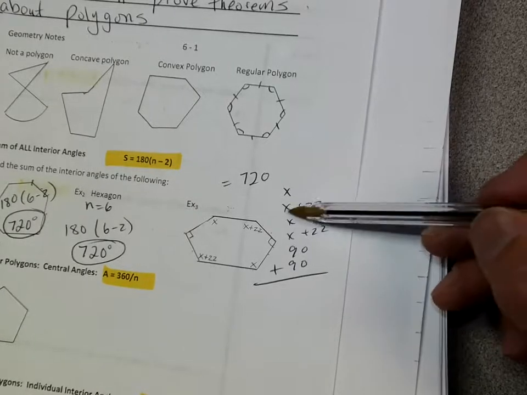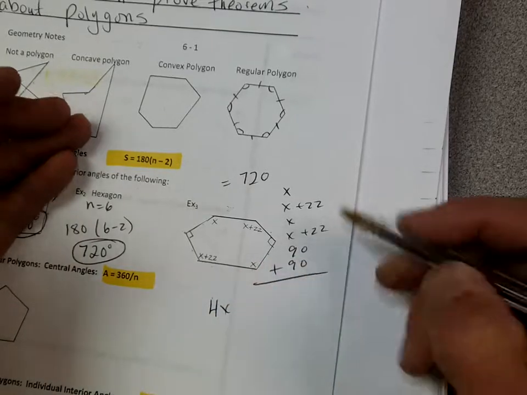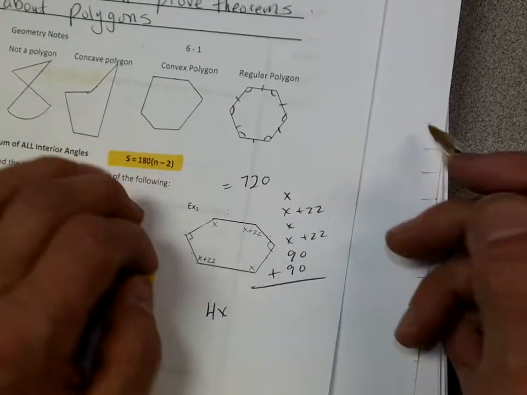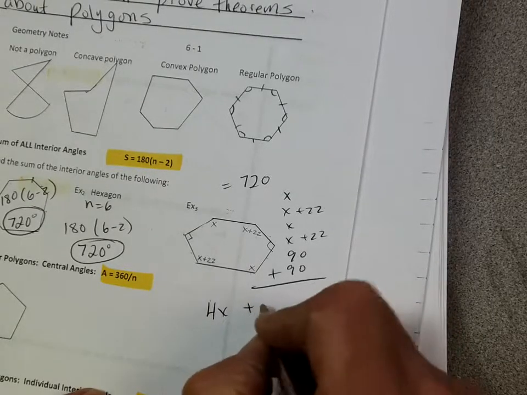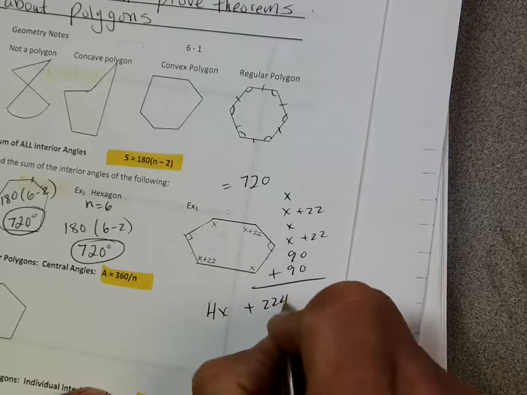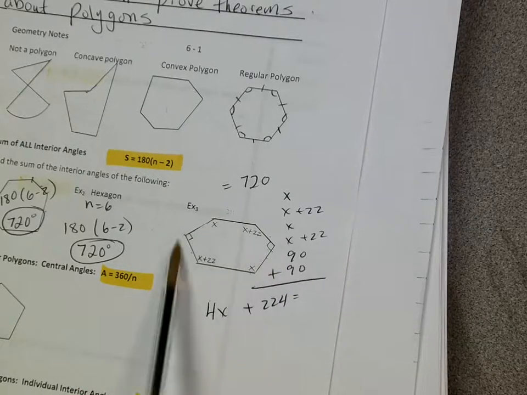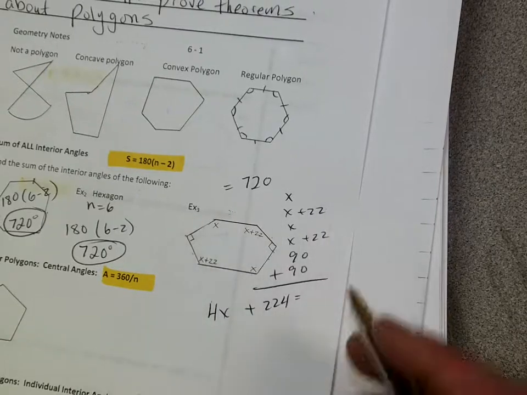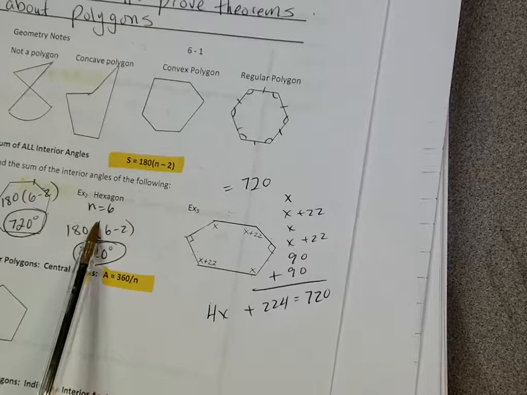Let's see, x and x and x and x, that's 4x, right? Let's see, 22 and 22 is 44, 44 plus 180 is 224. So 4x plus 224 has to equal the 720, right? So I add all these up, and I know they add up to 720. How did I know it was 720? Because it's a hexagon, we just did that, right?